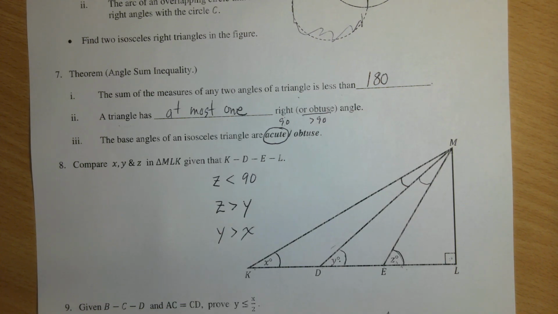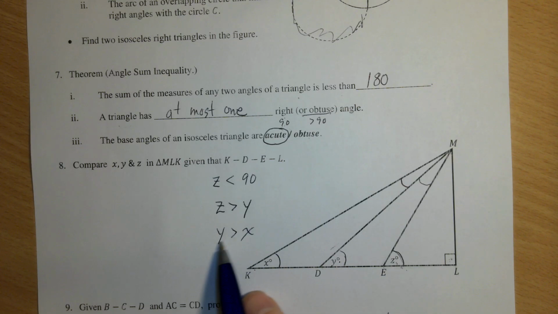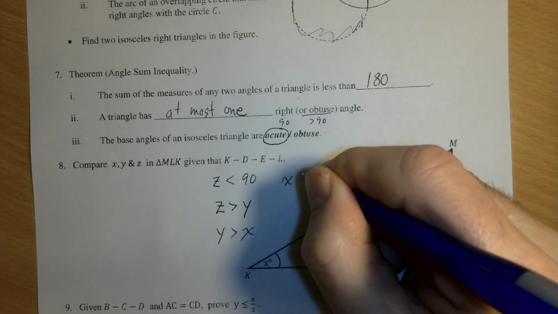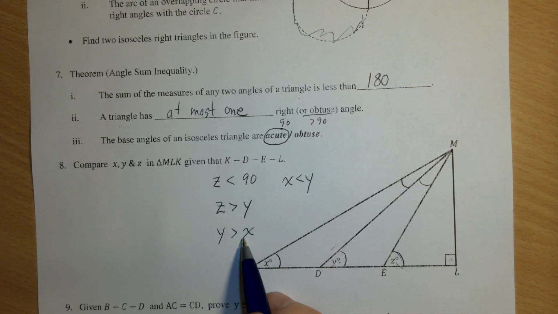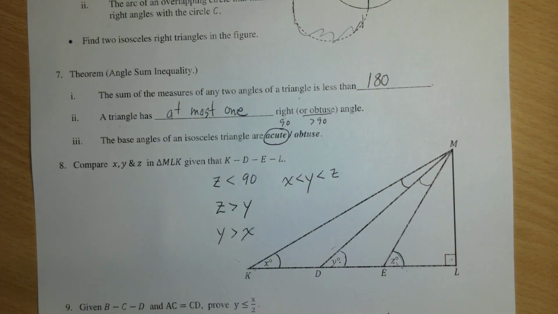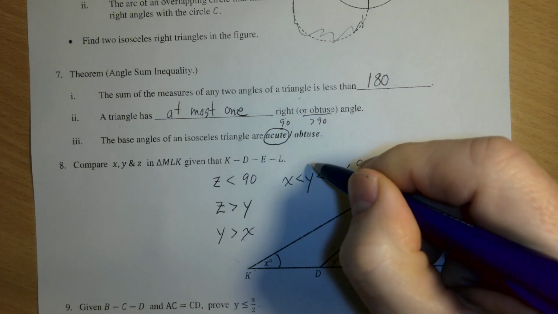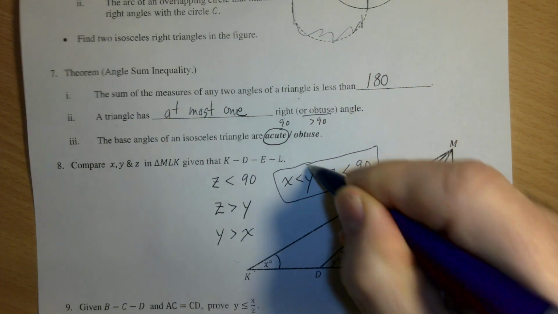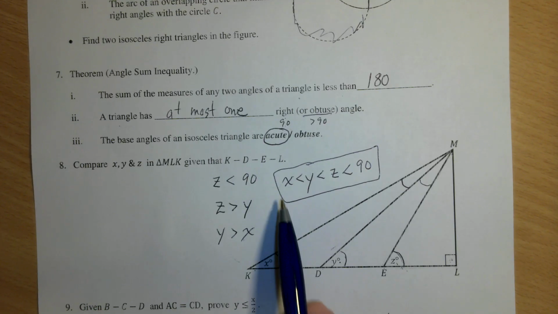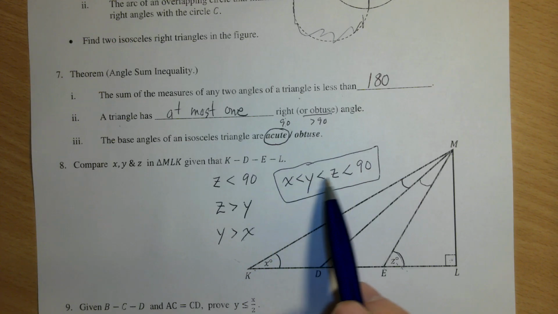All right, let's write that in a nice fashion. Since we have to compare all of them, let's put it in one compound inequality. So between X and Y, we've got X less than Y. And then between Y and Z, Y is less than Z. And then Z is less than 90. And that's all we know. I guess I could have said that X is greater than 0, so I could have put 0 less than X, but this is sufficient. This compares X, Y, and Z.